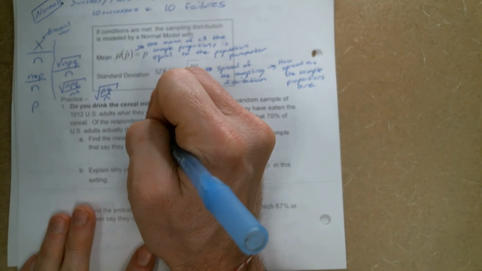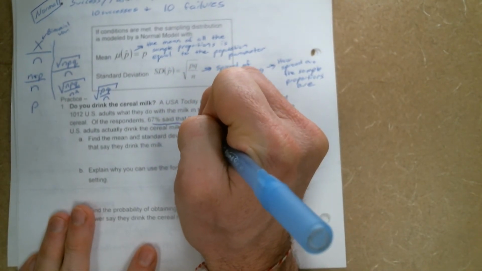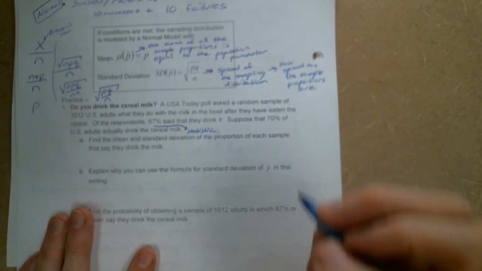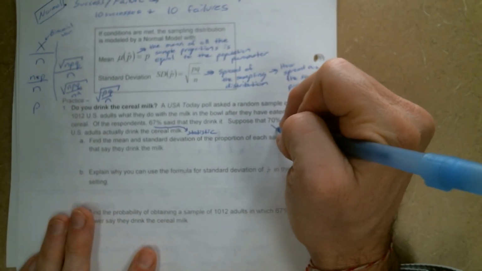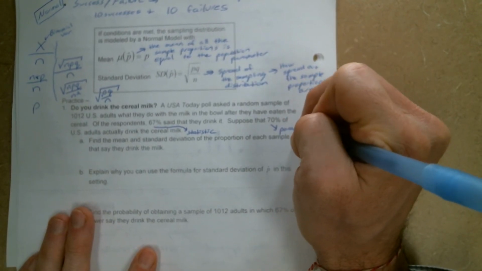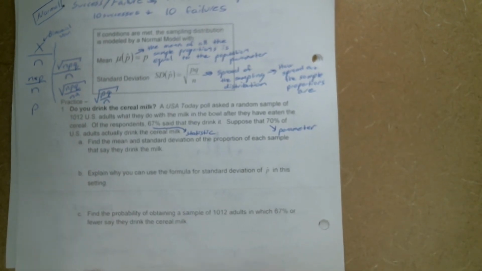So this 67% represents a statistic because it's calculated from their sample. This 70% represents the population parameter. Now, where did this come from? Well, we're just giving it to you in the problem, but we're saying that 70% is the population parameter for the percent of adults who drink cereal milk.